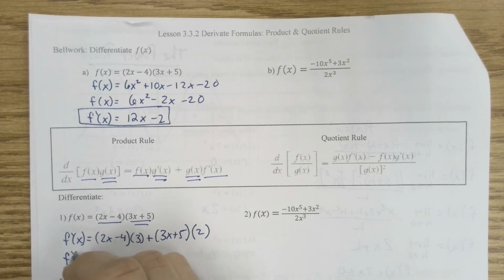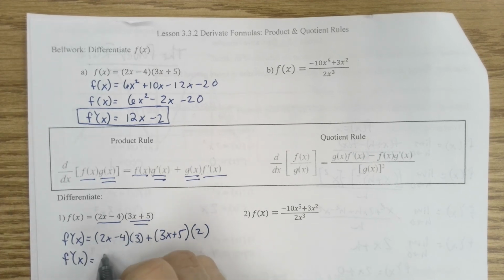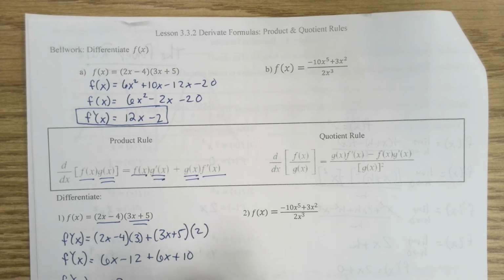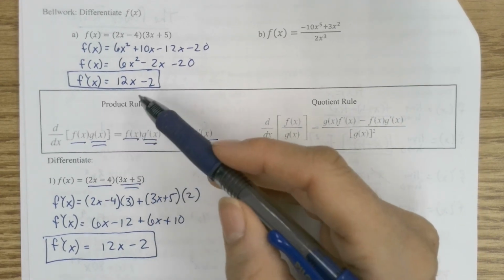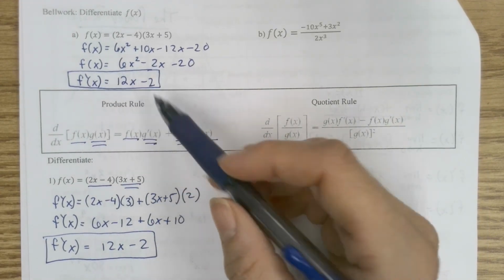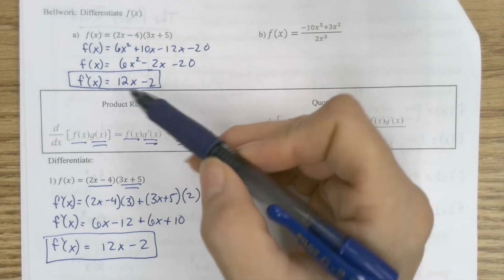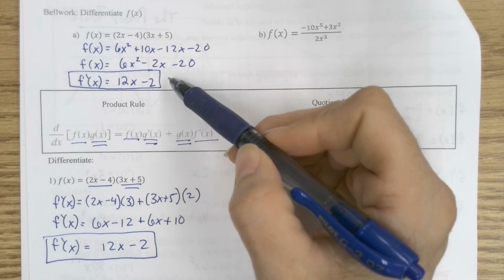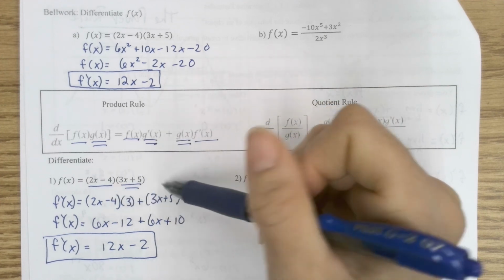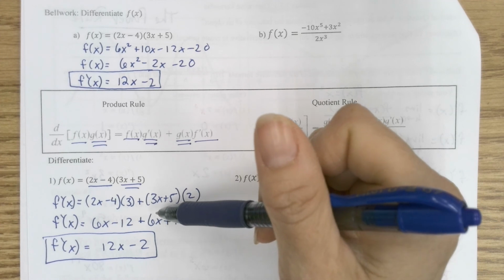And then I'm just going to clean this up a little bit. So distribute your 3, distribute your 2, and add like terms. And we're left with 12x minus 2. Sure enough, that is the exact same derivative that we had up here. Okay, so you now have one option is you can distribute everything out and just use the power rule, or you can keep it in a multiplied form and you can apply your product rule.